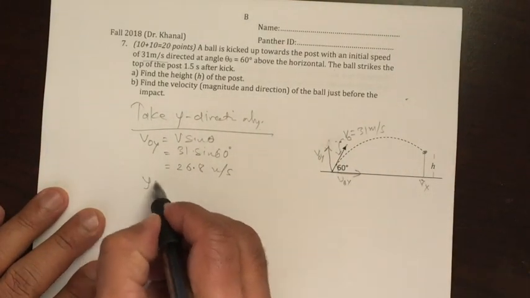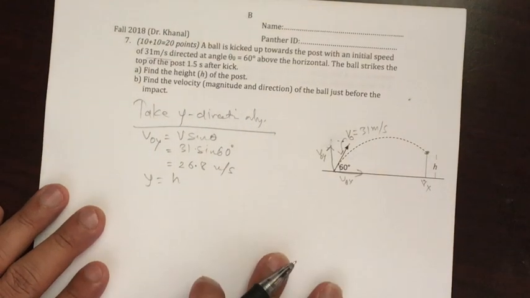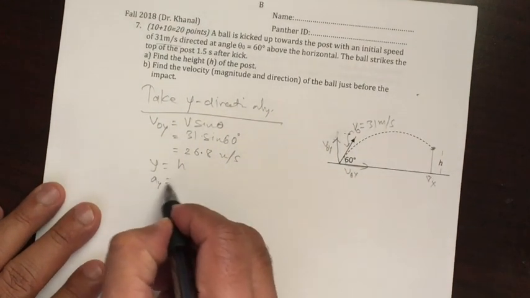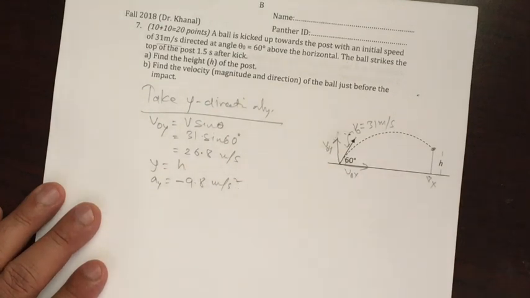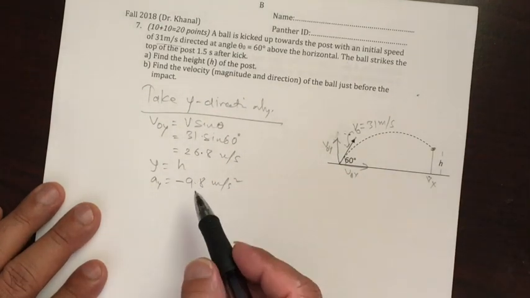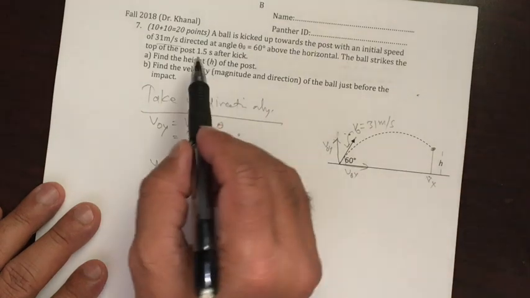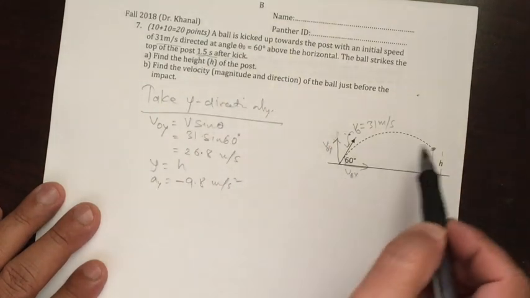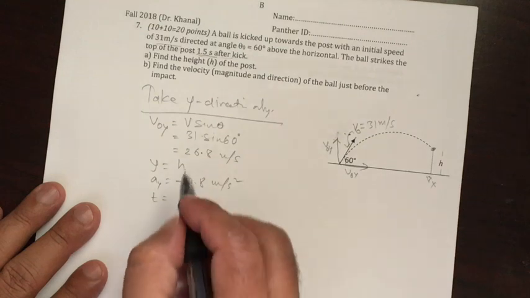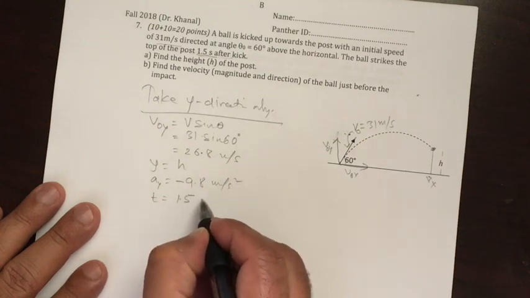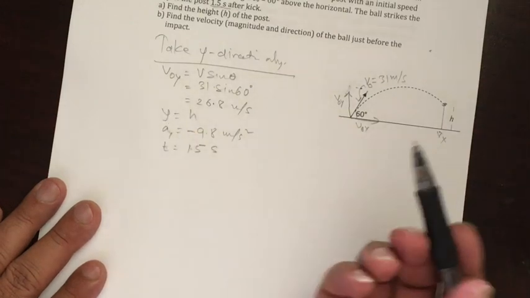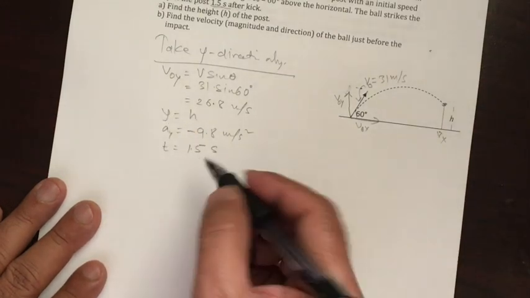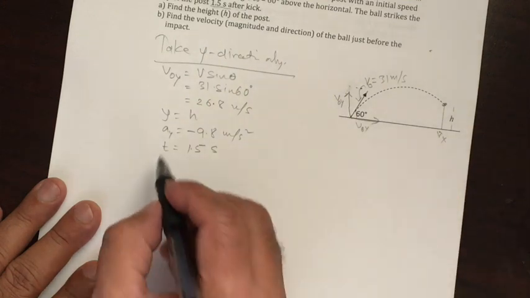All you need is y, which is the height, right? And you know the acceleration along y, which is negative 9.8 meter per second square. You need one more thing, which is time, and time is given. It hits the post at time t equals 1.5 seconds. So now you have 3 quantities. All you need to do is find the formula that has those 4 quantities.